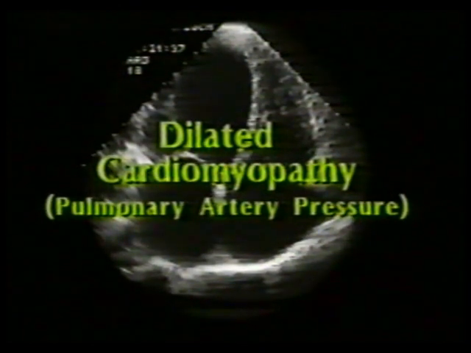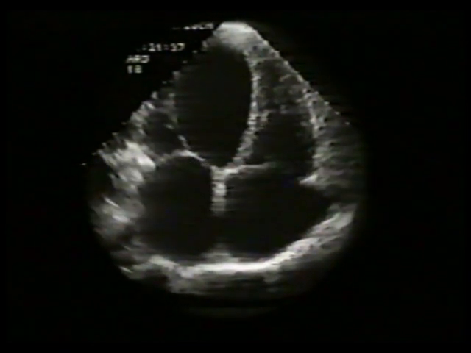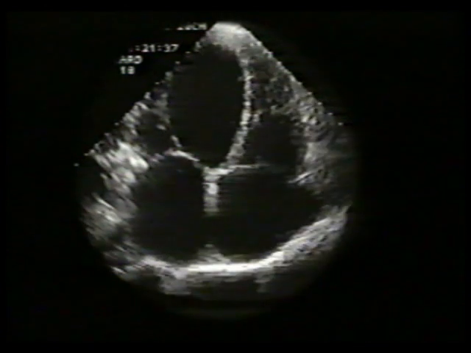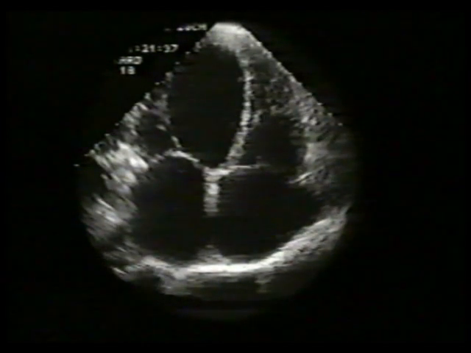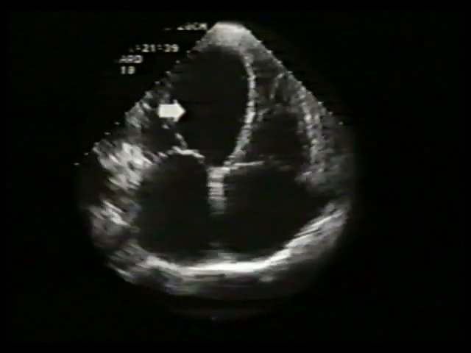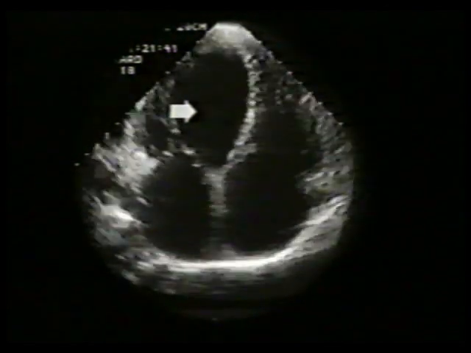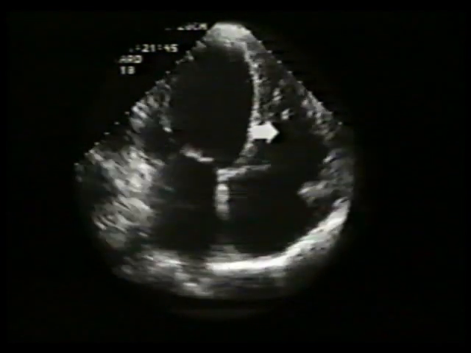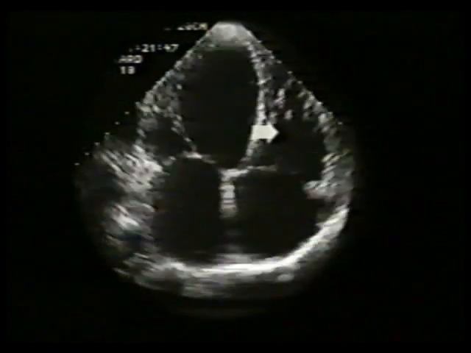Not only is the color flow analysis of tricuspid regurgitation useful for patients with dilated cardiomyopathy, but continuous wave Doppler determination of the TR velocity is also important. This 69-year-old male with dilated cardiomyopathy demonstrates enlargement of all four chambers. His left ventricular ejection fraction is severely reduced at 13%. And his right ventricular function appears moderately reduced.